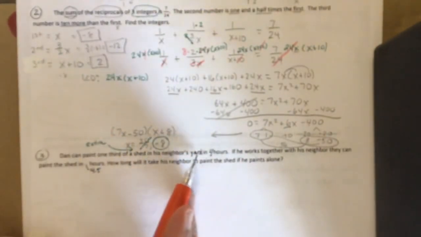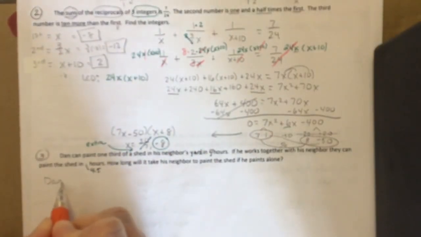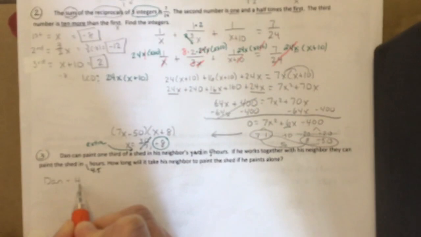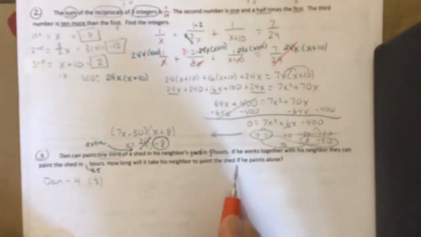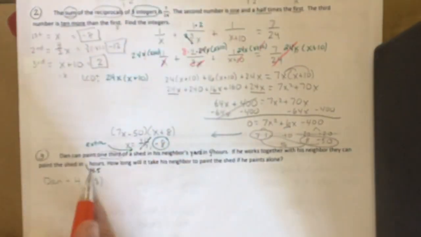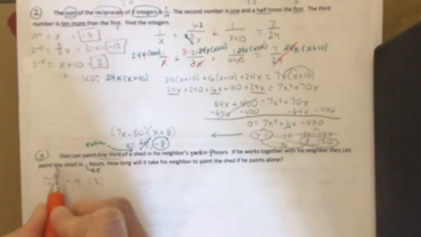Okay, final problem. Back to a problem like number 1. It says Dan can paint 1/3 of a shed in his neighbor's yard in 4 hours. Let me just put this down. Dan, 4 hours, 1/3. Okay. If he works together with the neighbor, he can paint the shed in 4.5 hours. Let's see, I'll put together last. Together, it'd be 4.5 for the shed, which is 1.